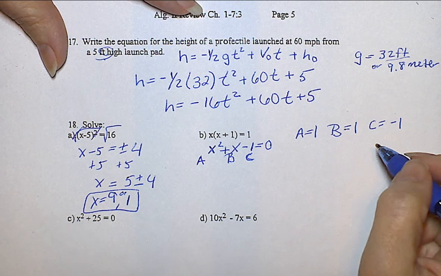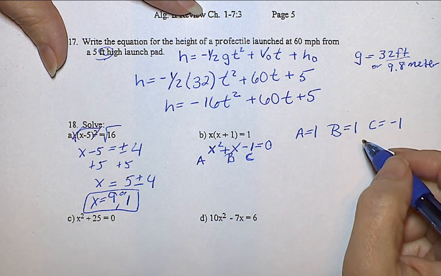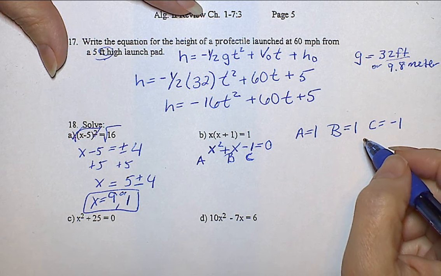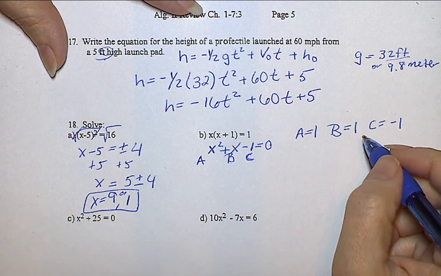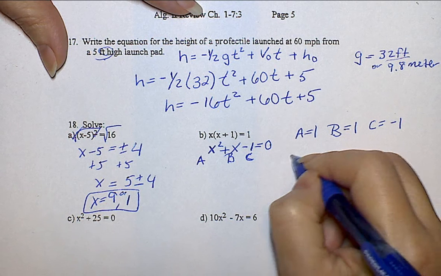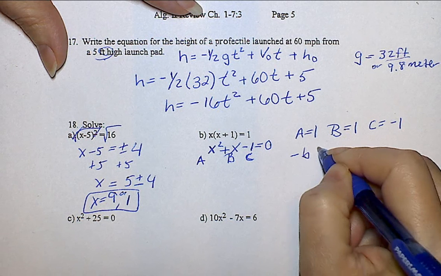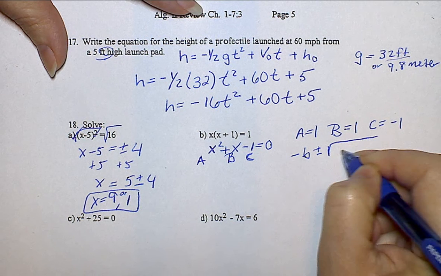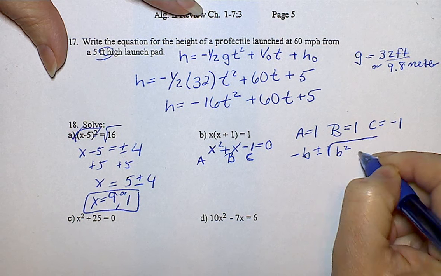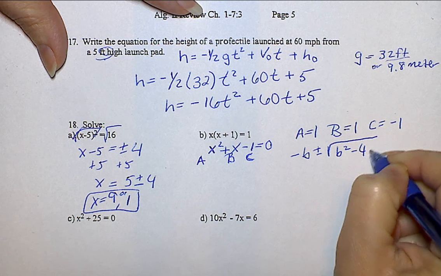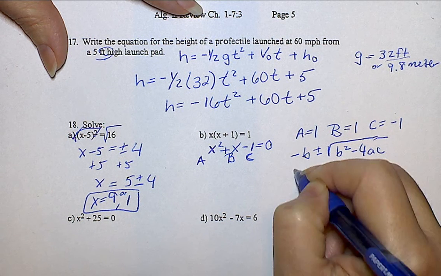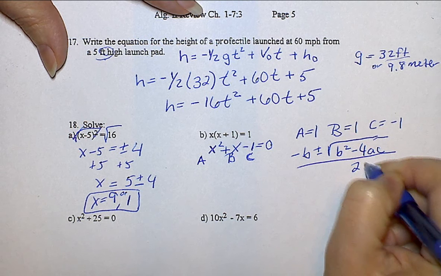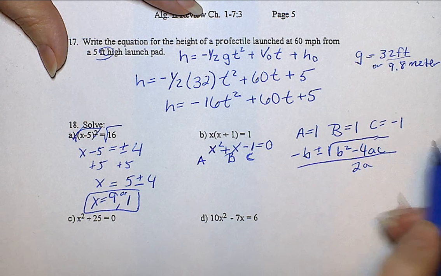Okay, I want you to tell me what the quadratic is. Negative b plus or minus the square root of b squared minus 4ac all over what? 2a. Very good.